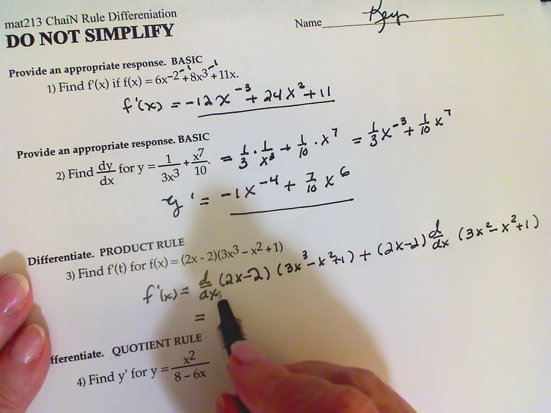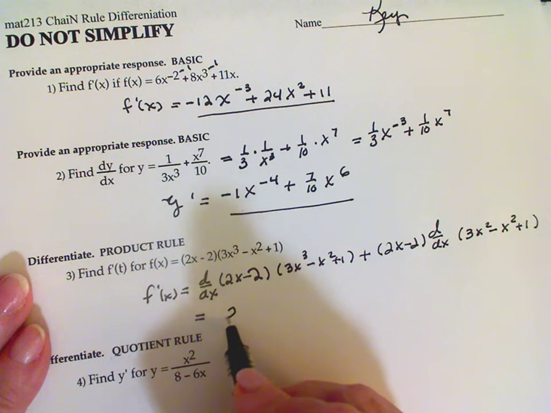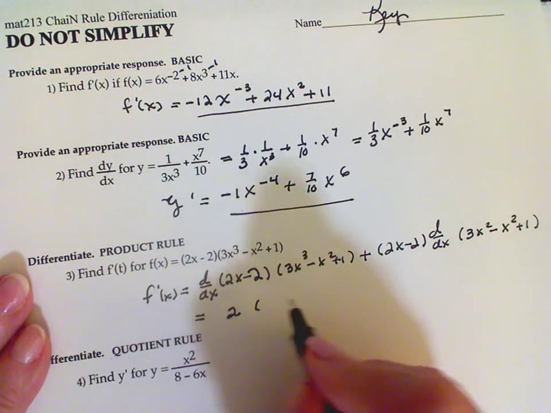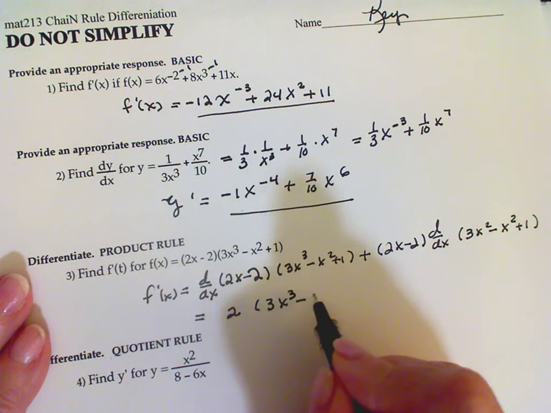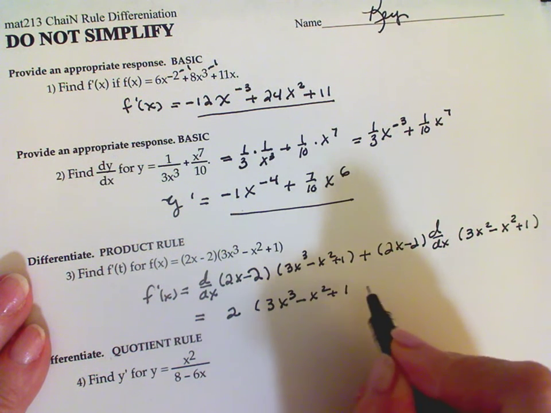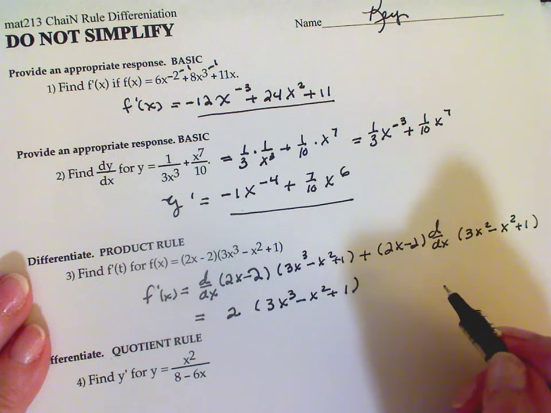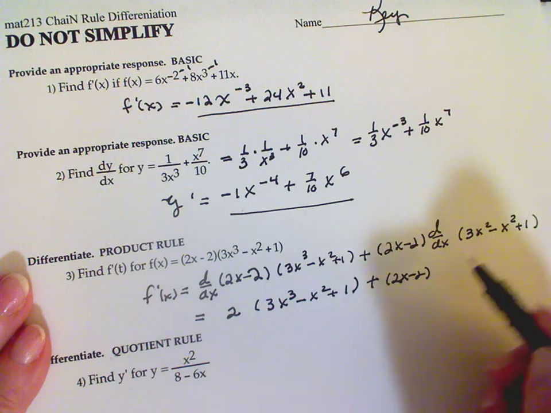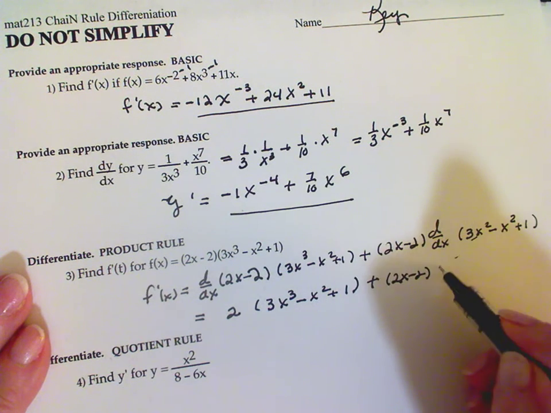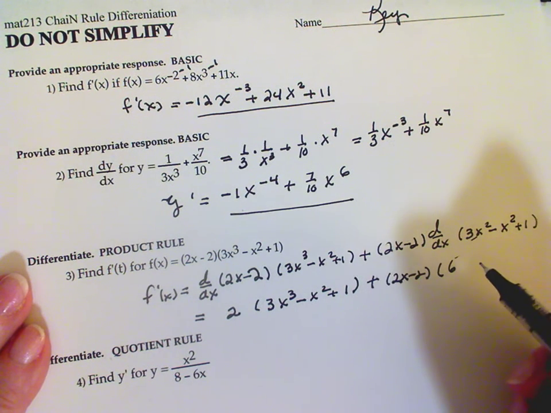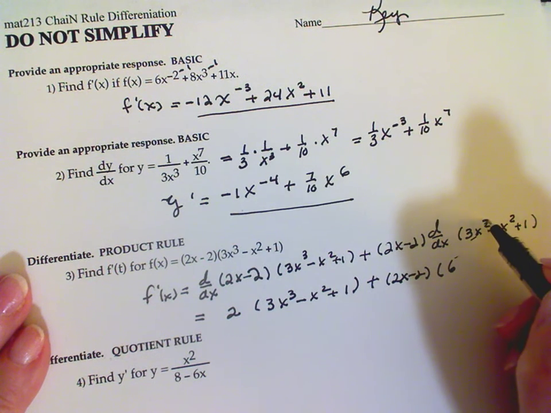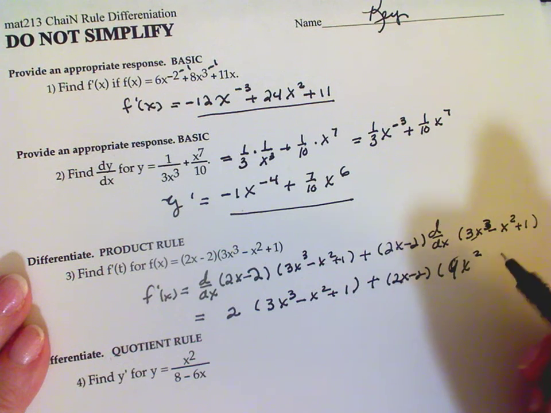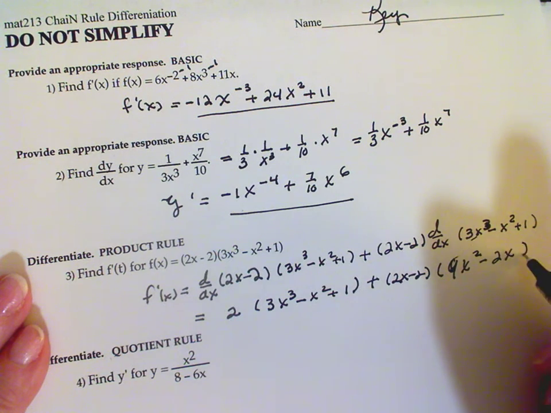So then this becomes the derivative of 2x minus 2, which is just 2, because the derivative of 2x is 2, the derivative of -2 is 0. And then the derivative of 3x cubed is 9x squared minus 2x.